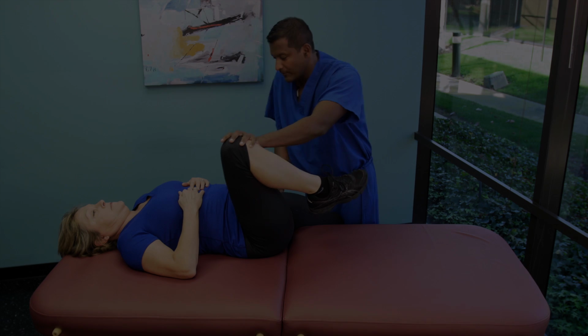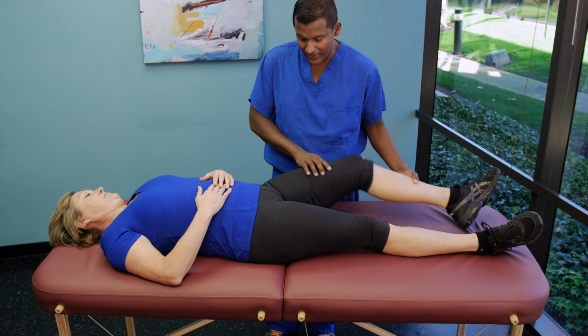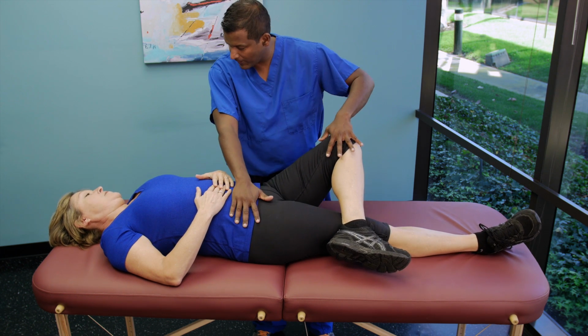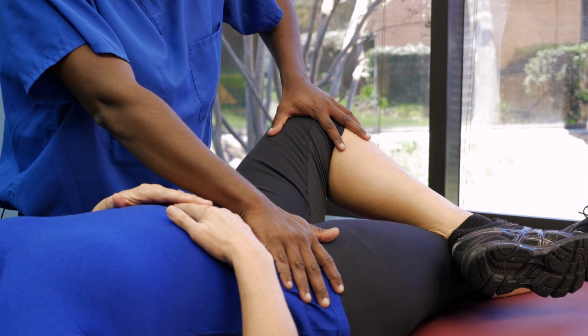I do. Okay. The FABER test, or the flexion abduction external rotation test. For this test, I need you to make a figure 4 with your leg. In this case, we're going to be testing the left side. I'm going to apply some pressure to your hip, on your right hip, and I'm going to push downwards on your left knee.